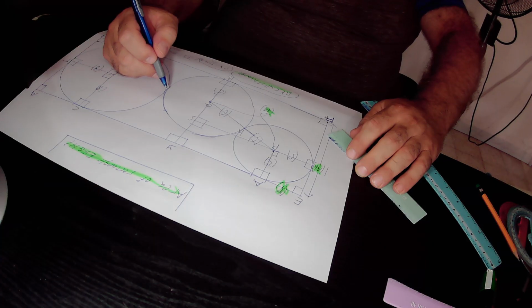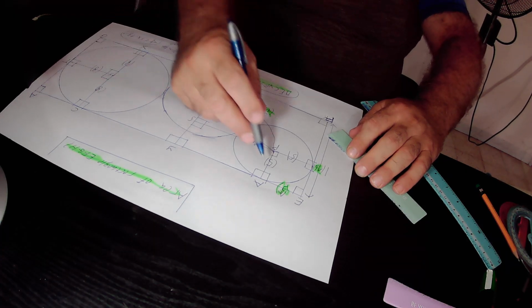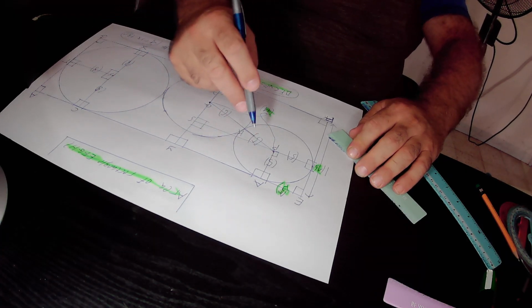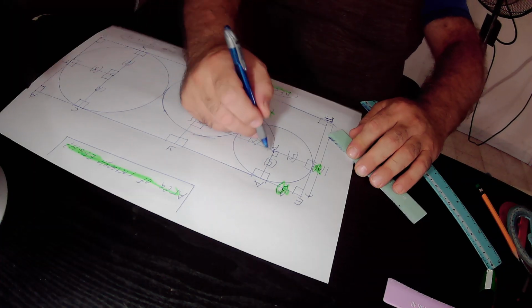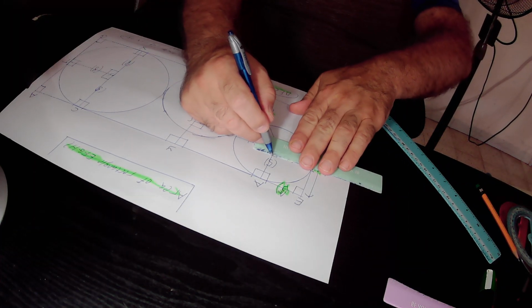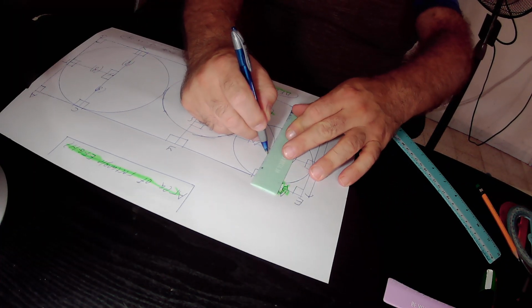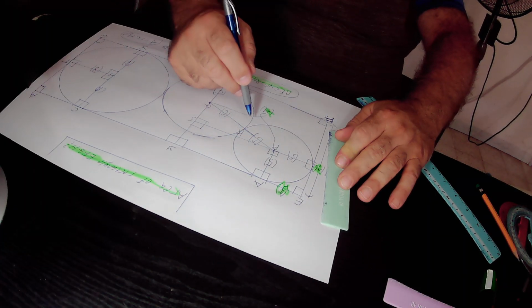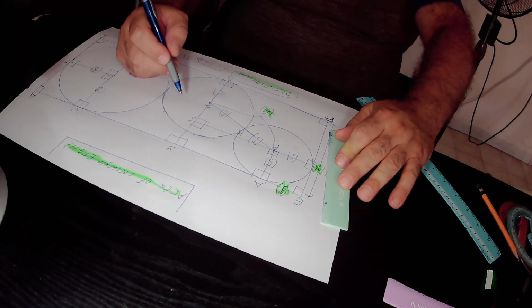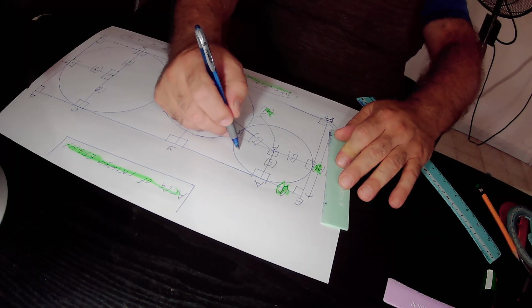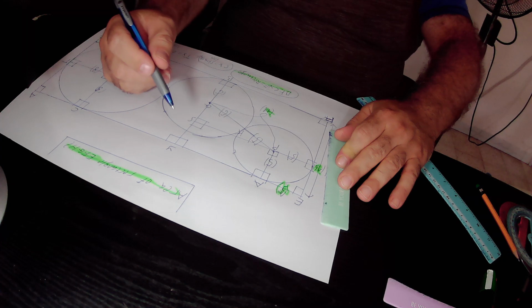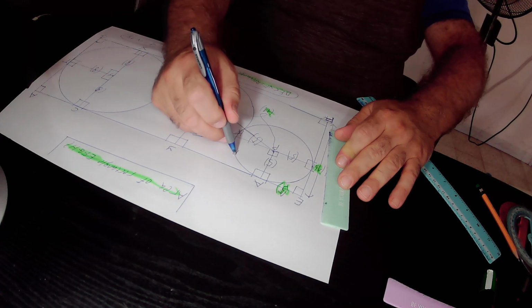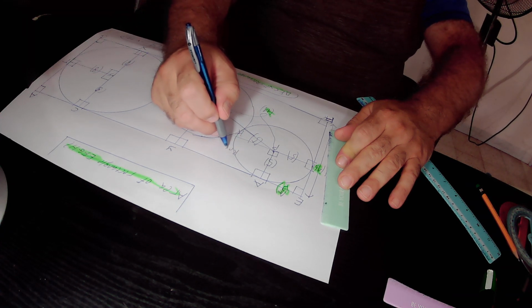So inside quadrilateral AYSP, we have 1, 2, 3 angles, and therefore the fourth angle must also equal 90 degrees. Therefore, quadrilateral AYSP is a rectangle. This is quadrilateral AYSP. This is a rectangle because it has 4 right angles.